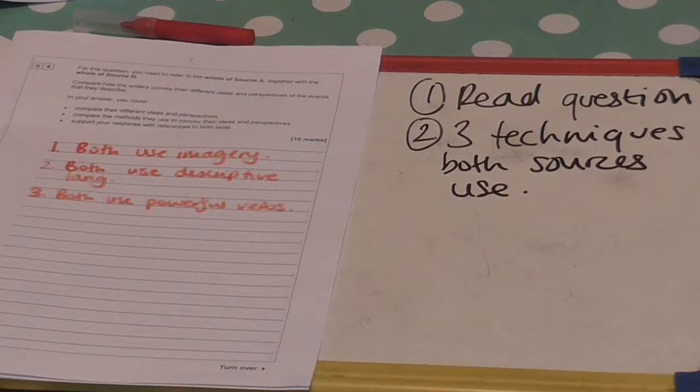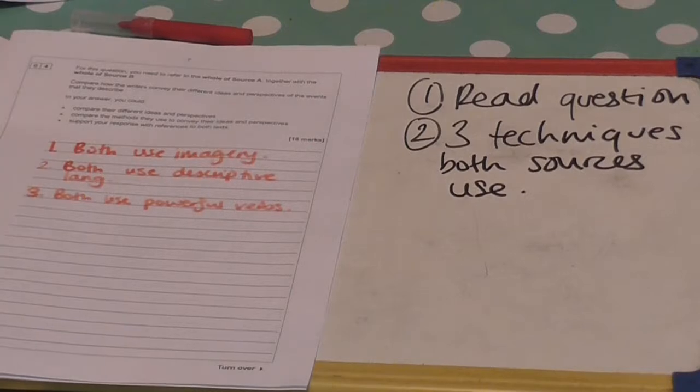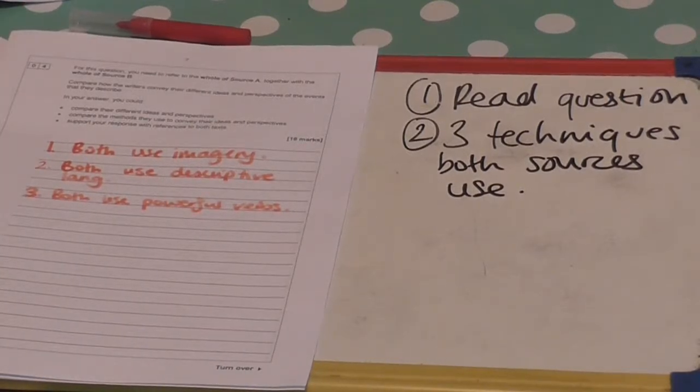So you need to read the question, and pick 3 techniques which both sources use. If you compare the techniques rather than make statements like you did in question 2, you find that you do hit the success criteria naturally, and it focuses you much easier. So what we've got here, both use imagery. Imagery is a great one to use because, like I've said in other videos before, both of the sources will use imagery, so it's a safe one and one that you can use again and again. Both use descriptive language and both use powerful verbs.